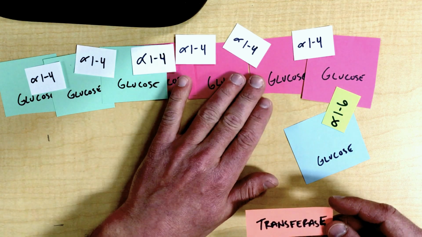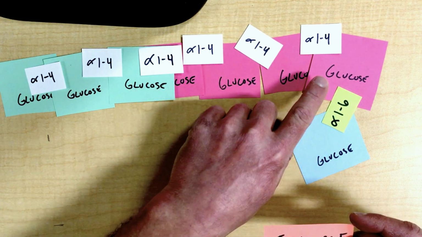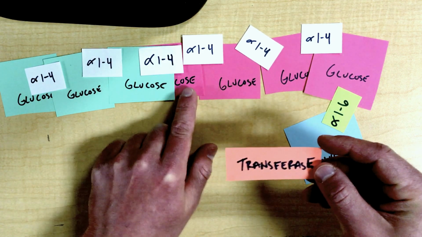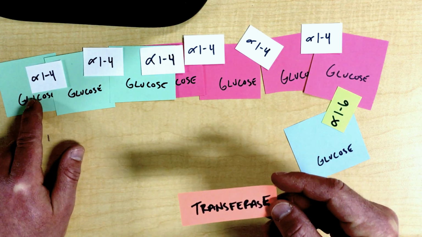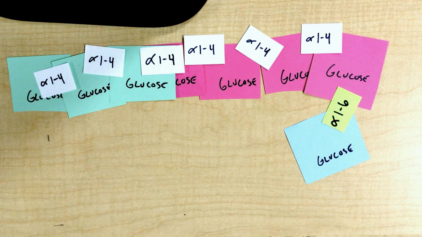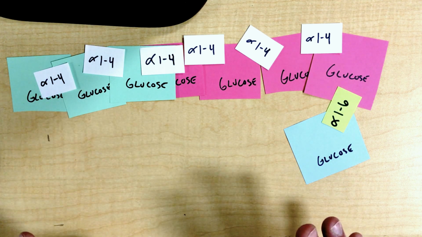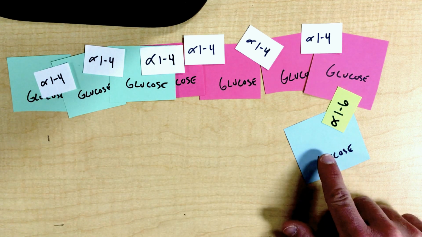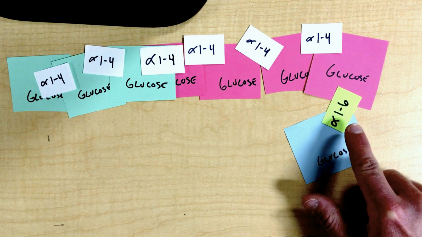And it can now make 1, 2, 3, 4, 5, 6, 7. Okay, you can't really see the one at the end, but now we have a chain of 7. So we have that guy all ready to go. But we got one more problem down here. We have our glucose that's on our 1,6.